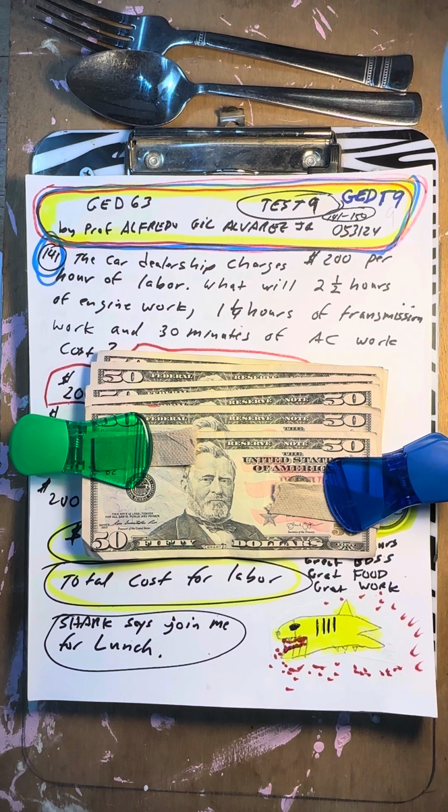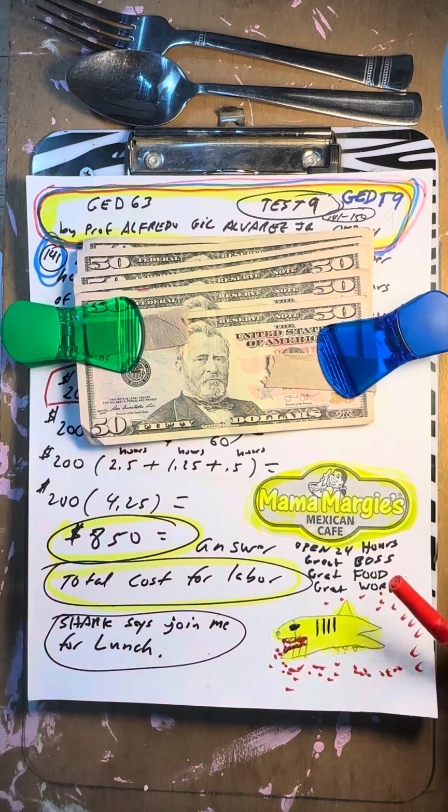All right, the car dealer charges $200 per hour. Hold on, wait. Let's say you need money for tuition, fees, books for college. You can go here. My margin open 24 hours. Great boss, great food, great work. But this, you don't need money. You got lots of money.